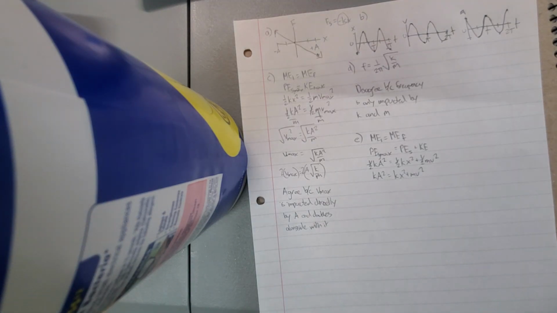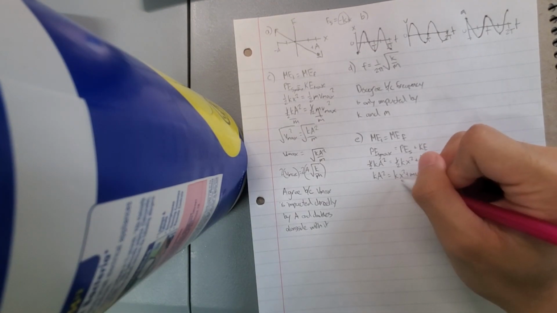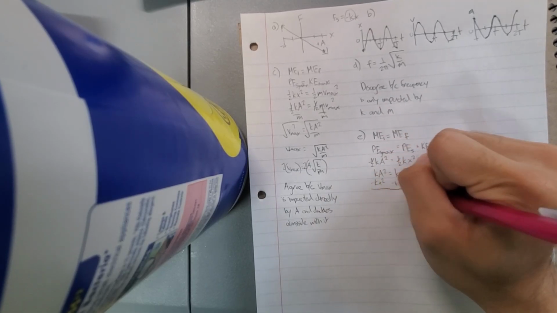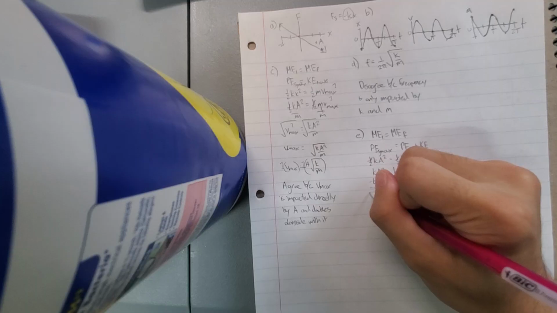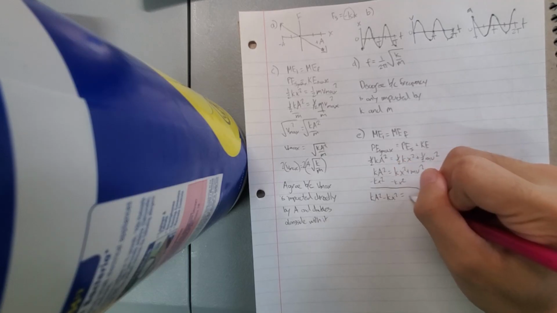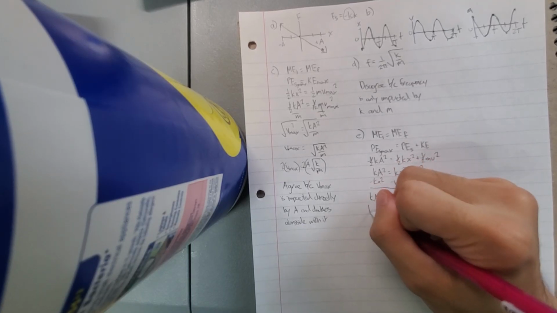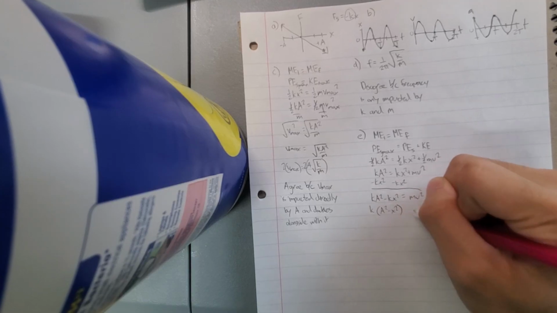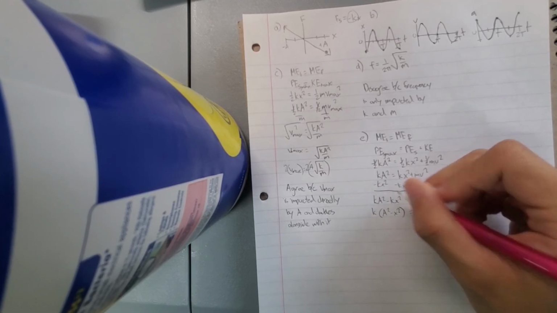And you're trying to find v, so you have to move over kx squared. So ka squared minus kx squared equals mv squared. You can factor out a k, so k times a squared minus x squared equals mv squared.